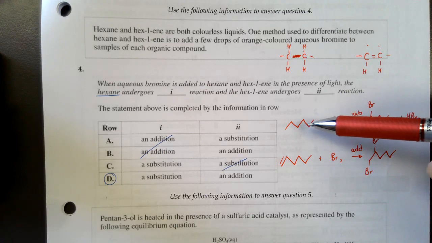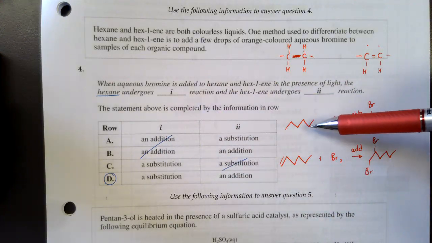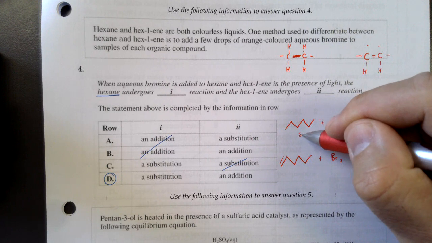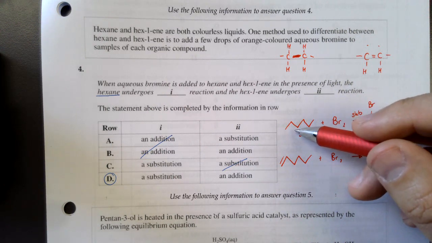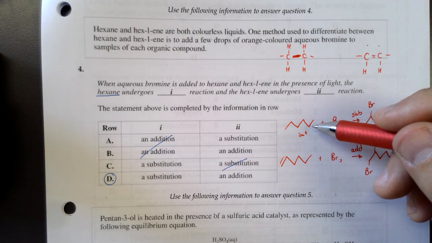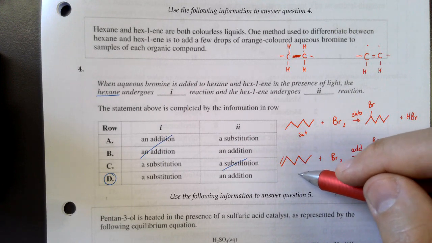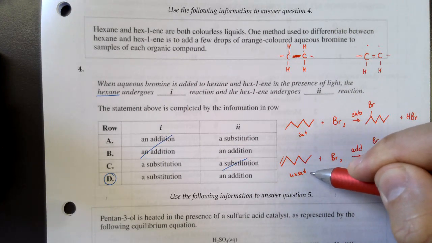For the hexane, which is what they have first and I have first, this is a saturated compound. We only see single bonds. Hydrogen is taking up every space. Whereas if we have a double bond at hex-1-ene, this is unsaturated.